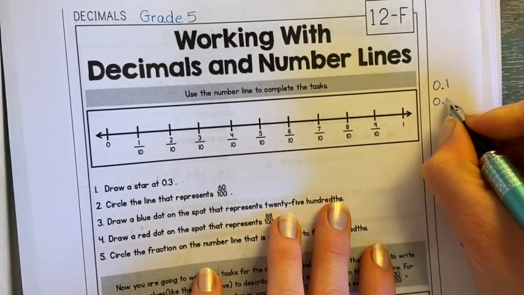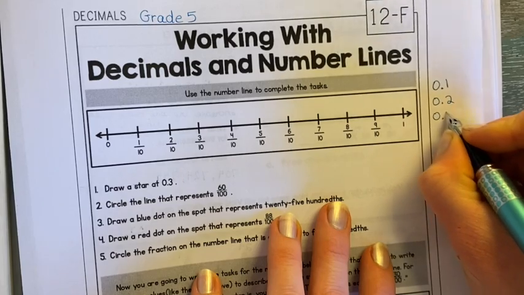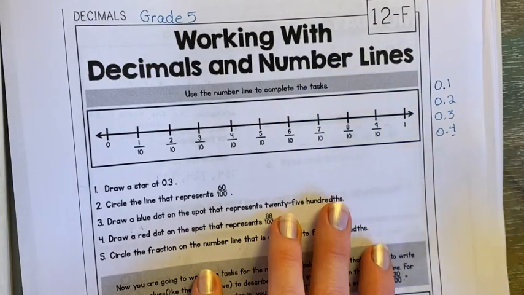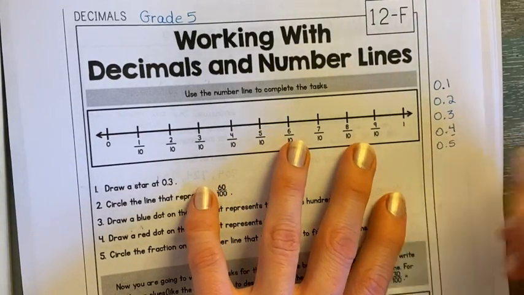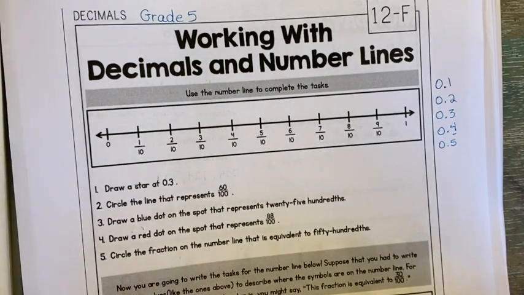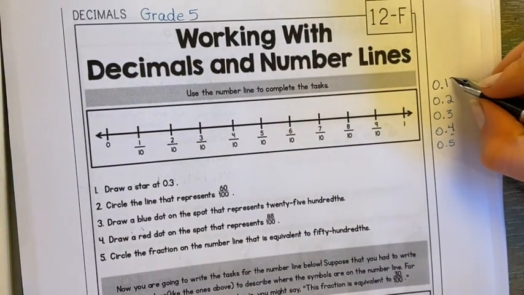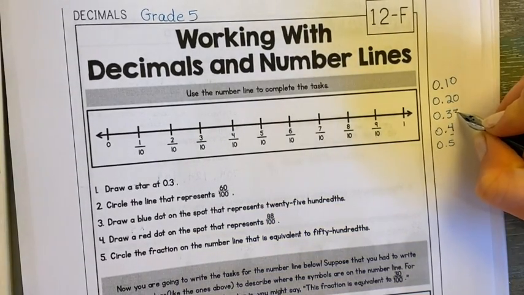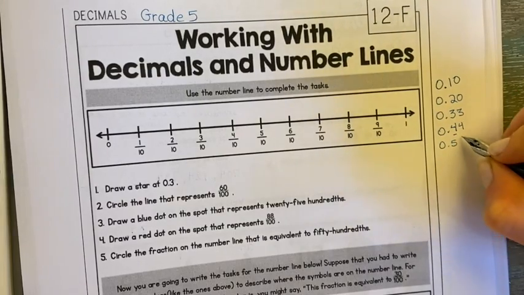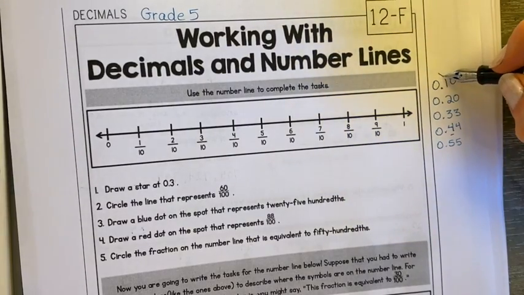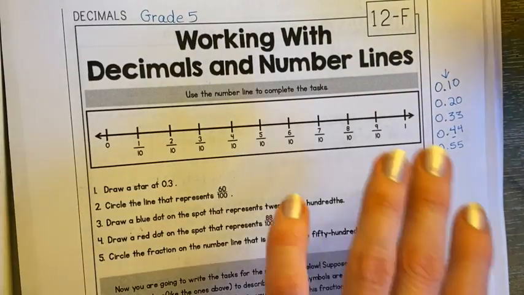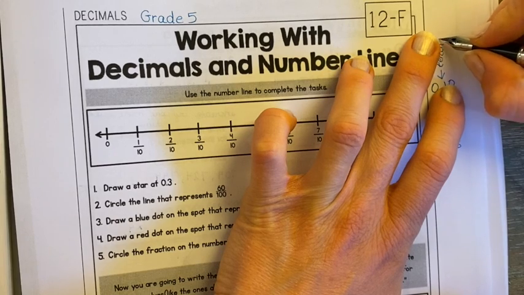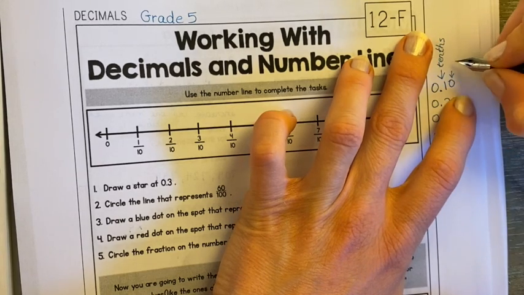Just a reminder, this is how you write a tenth. 2 tenths, 3 tenths, 4 tenths. So the first number is your tenths spot. Again, 5 tenths. And then if we were to do this as hundredths, this would be 10 hundredths, 20 hundredths, 30 hundredths, 40 hundredths, 50 hundredths. So the first spot after the decimal point is my tenths, and down here my second one is my hundredths.